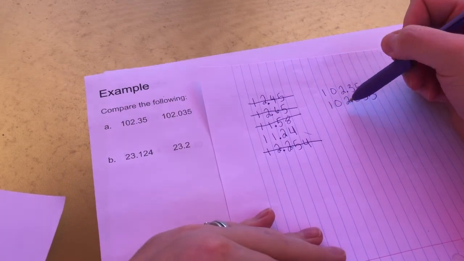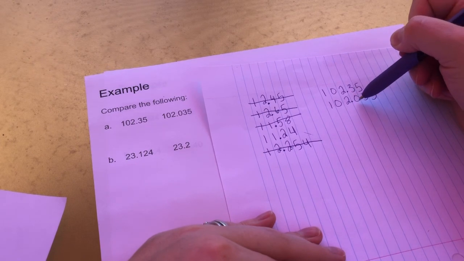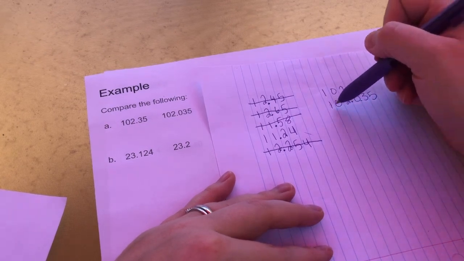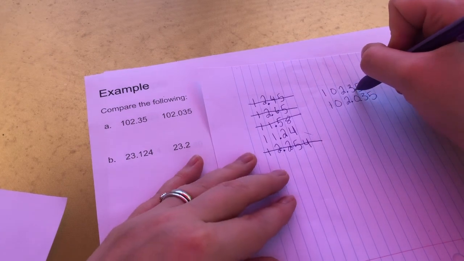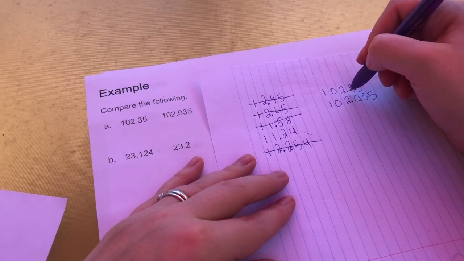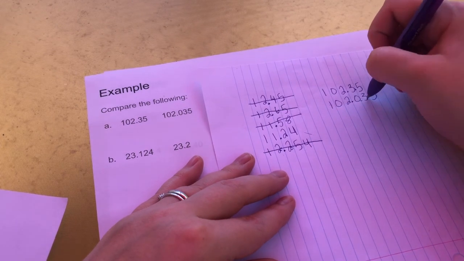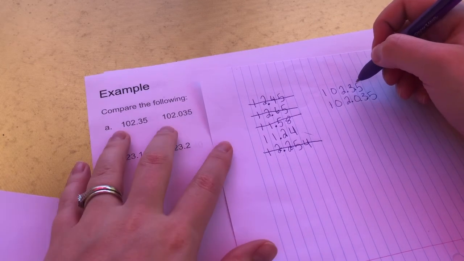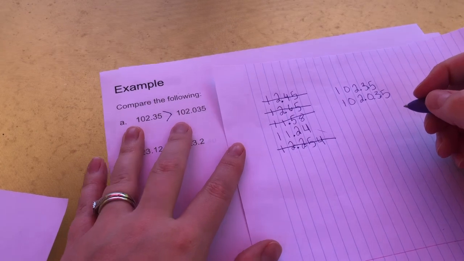They both are 102, but then we have to look at the tenths place to decide which one is greater or bigger. So I know that 3 is greater than 0, even though this one has more digits, that 3 is greater. So think of it as $102.35 compared to $102.03. That's definitely going to be greater. So since it is first, I'm going to have to use a greater than sign.